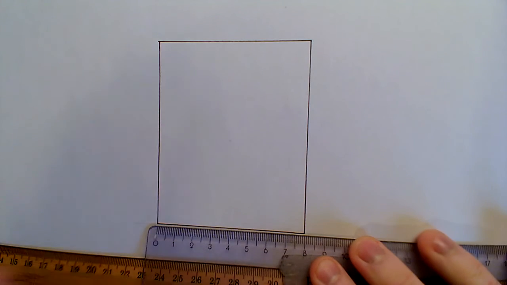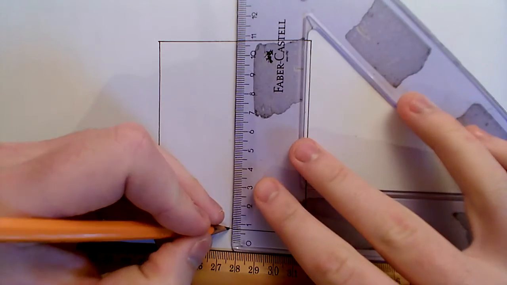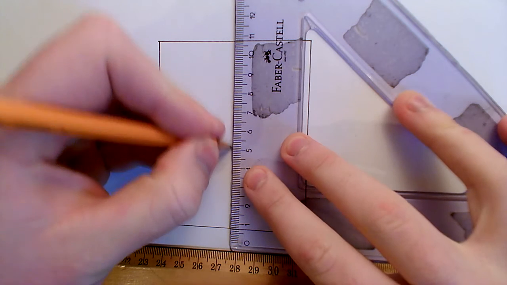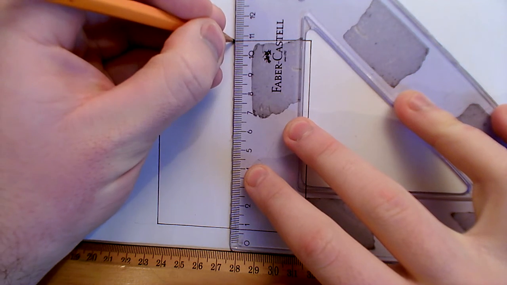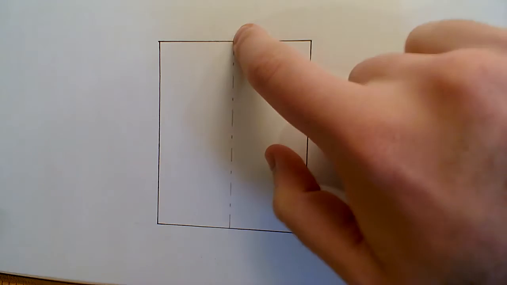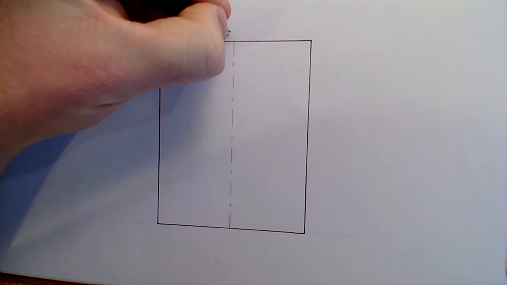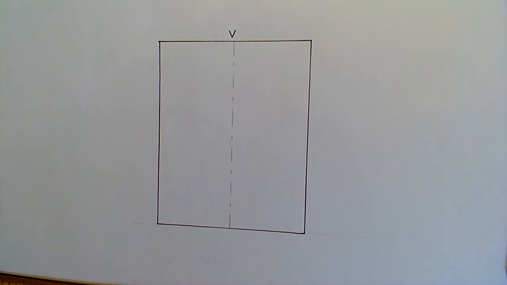Now, the next step is to draw the axis of the parabola. The axis is smack bang in the middle at 40 mil. What that comprises of is a long line, short line, long line, short line, up the way to the very tip there. And at the top here, where the parabola will curve, is known as the vertex, or V. So you can mark in a V there, like so.